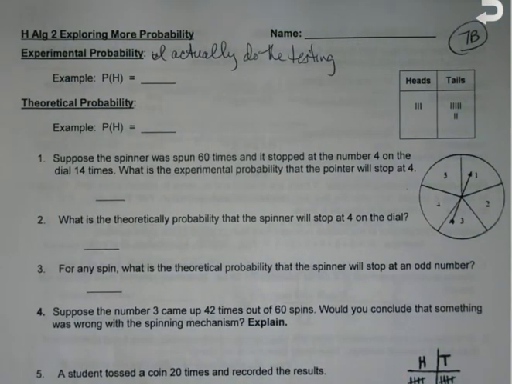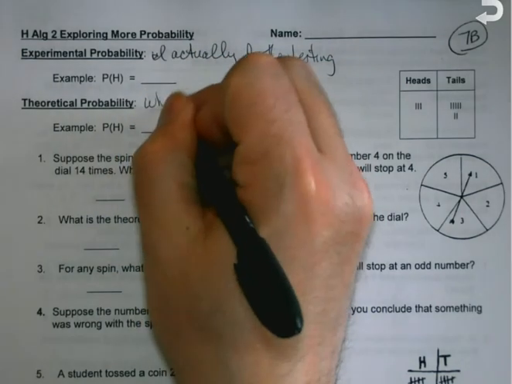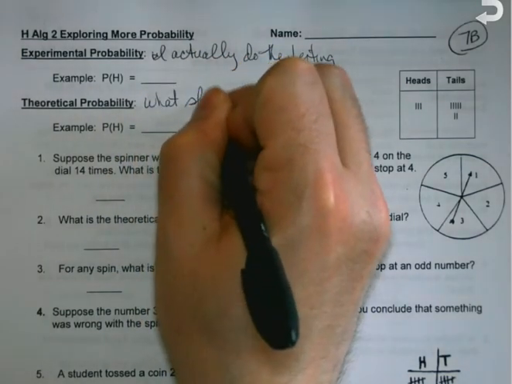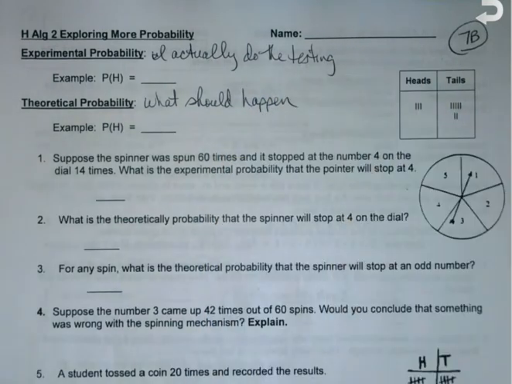You're not just assuming what should happen. Like when you roll a die, you assume each number should come up 1 of 6 times. If you actually roll it and see what happens, that would be experimental. Whereas theoretical is just what should happen.